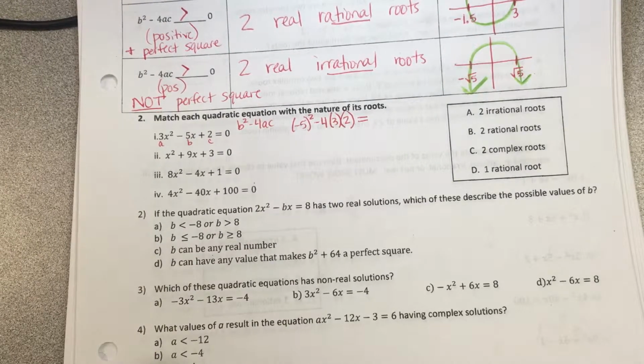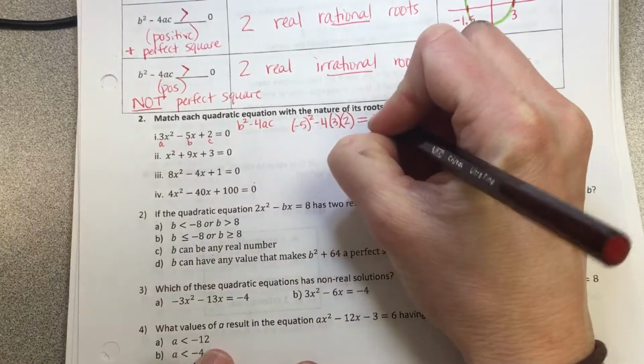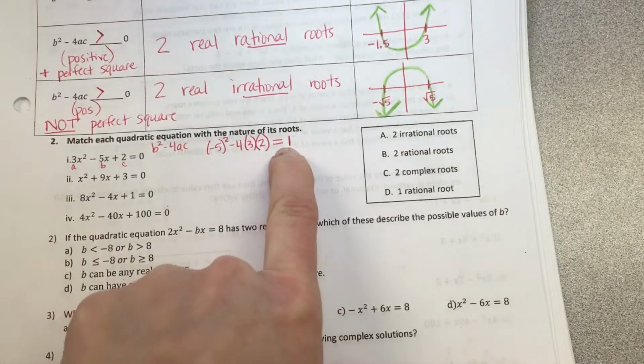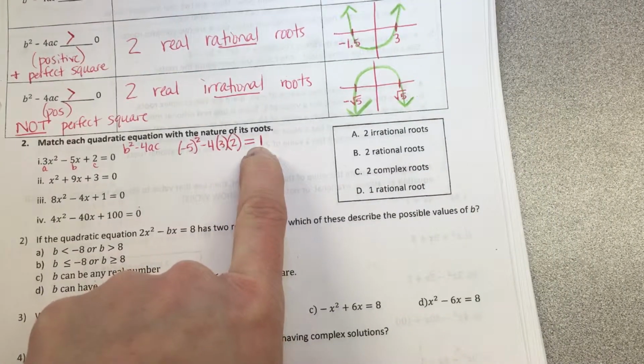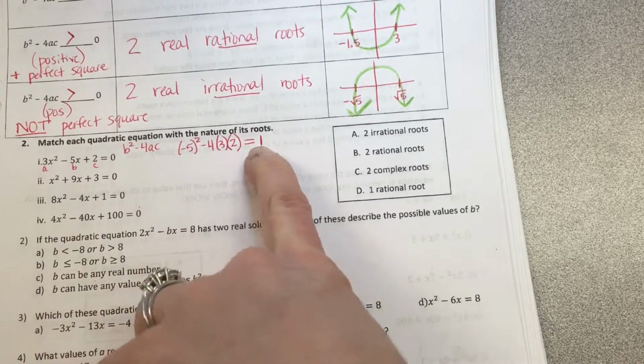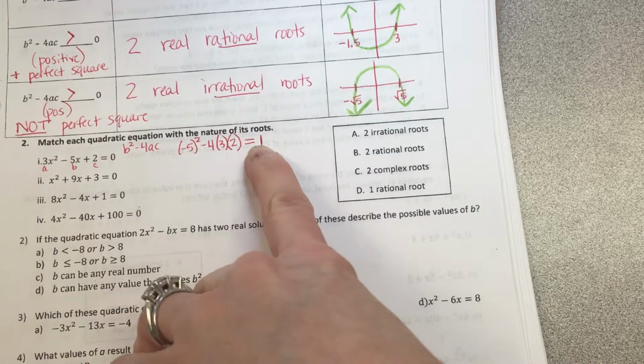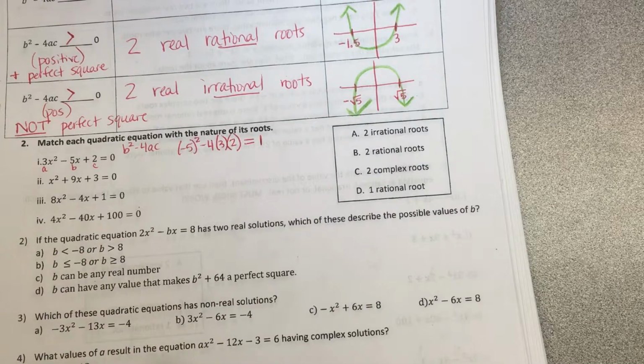Give people another few seconds to type in. What are you getting? 1. Is 1 positive or negative? Positive, so it can't be complex. Complex means imaginary. And it can't be 1 root. You only get 1 root when you get 0. So it's either got to be irrational or rational.